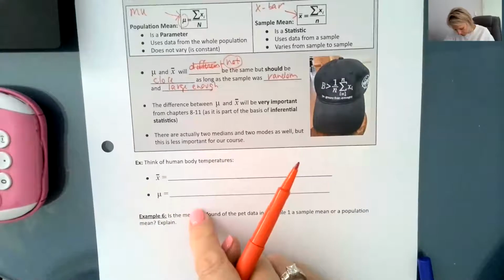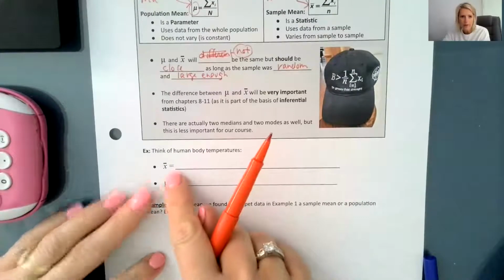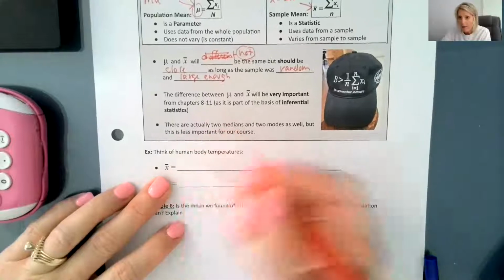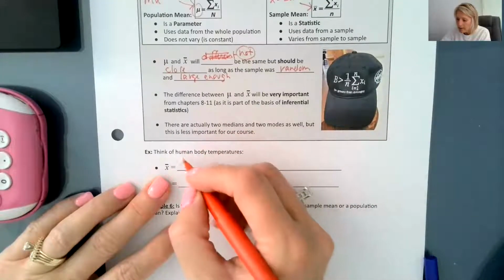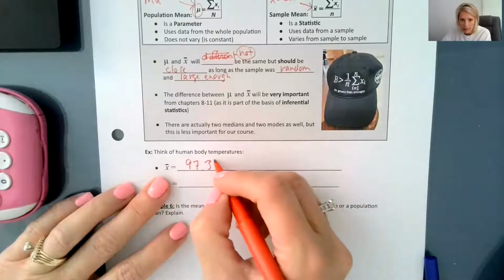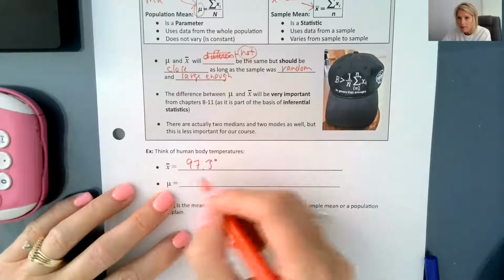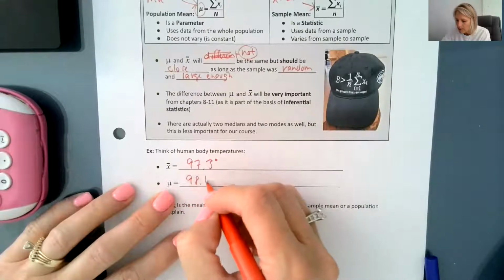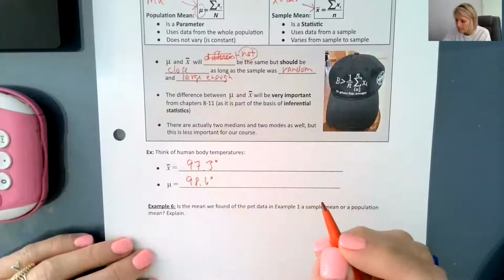So you can think about this for the sample X bar of human body temperatures. You could just take a sample of people. Mine, I tend to be right around 97.3 every time I take my temperature, but we say that the mean body temperature of all humans is right around 98.6 degrees.